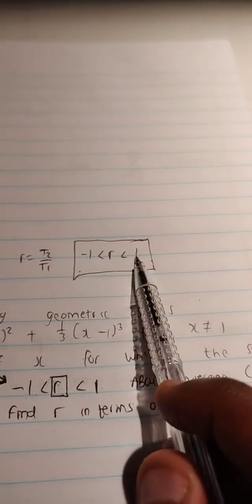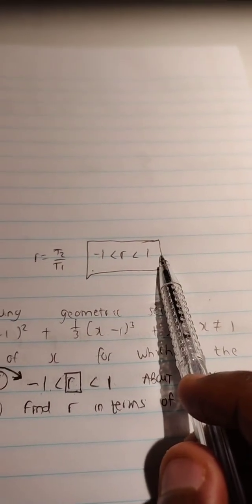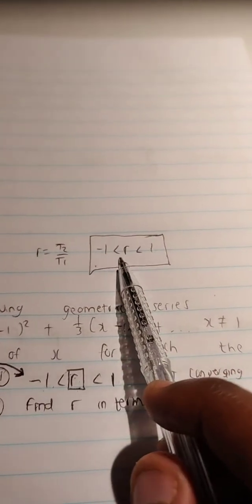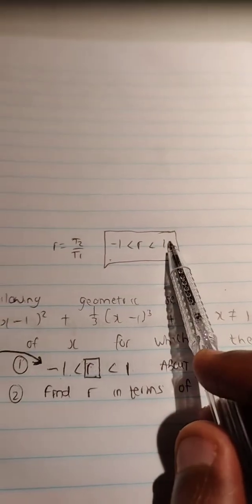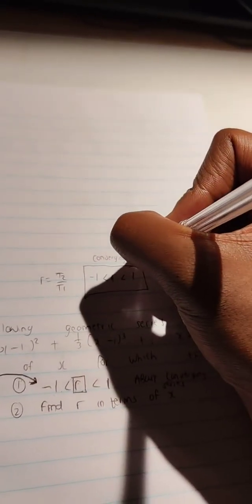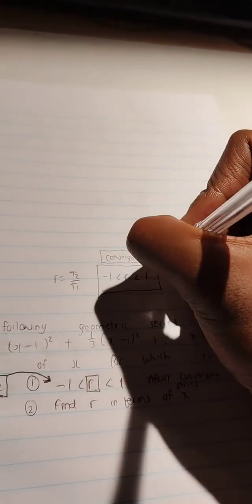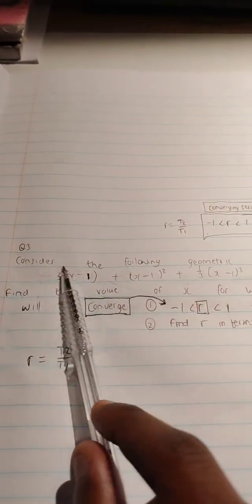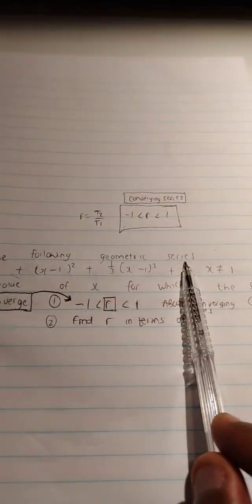It will never be a value that is equal to 1 or equal to -1, but it will always be a value in between -1 and 1. In other words, we say R is greater than -1, but it is less than 1. That is what a converging series shows us.